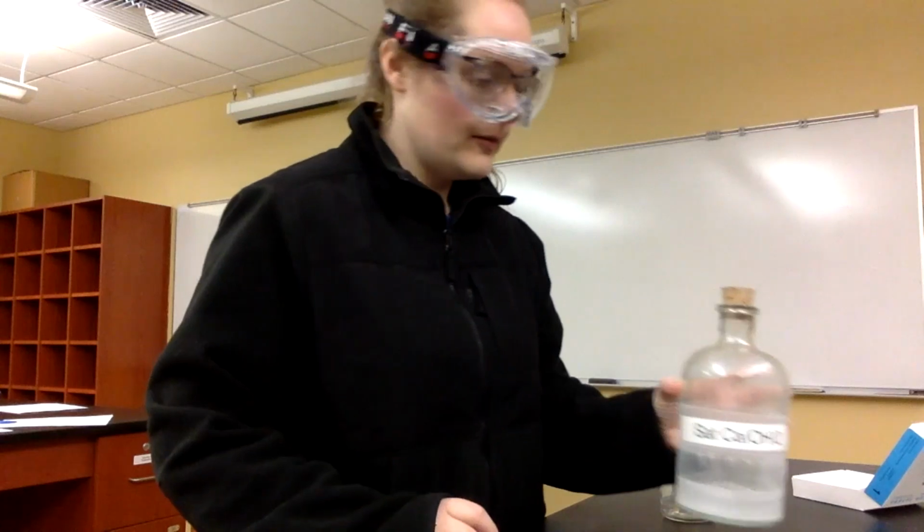This is because calcium hydroxide is sparingly soluble. That means that it is only slightly soluble in water. So for this first part of the experiment, we have to separate the solid calcium hydroxide from the solution calcium hydroxide. In order to do that, we are going to use filter paper and a funnel, which is something we've never done before, so I'm going to demonstrate how to do that for you.